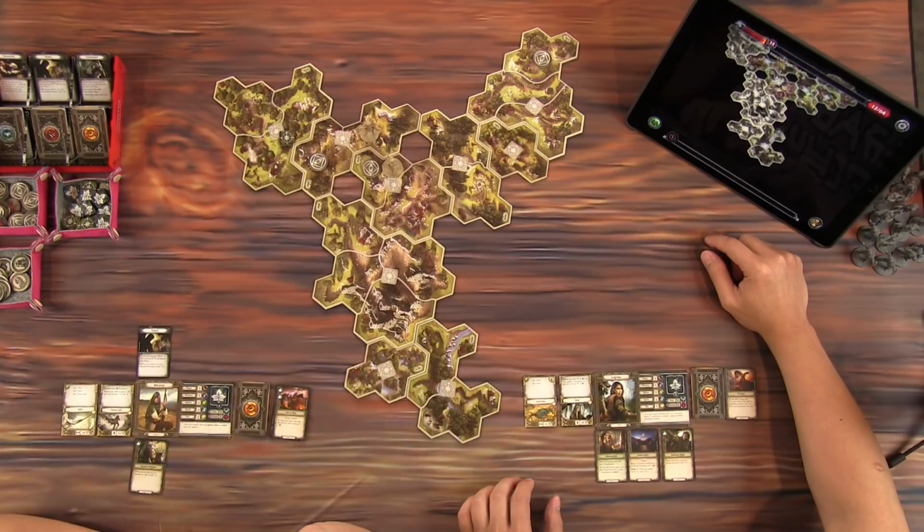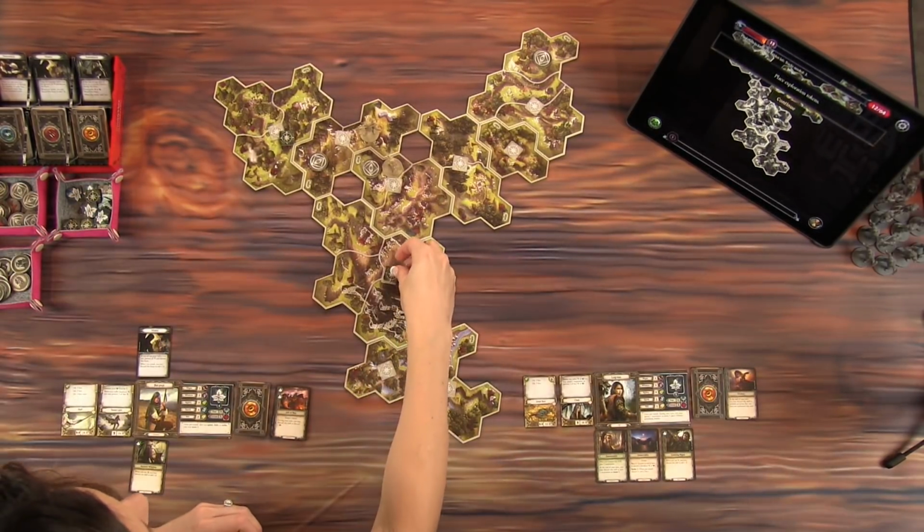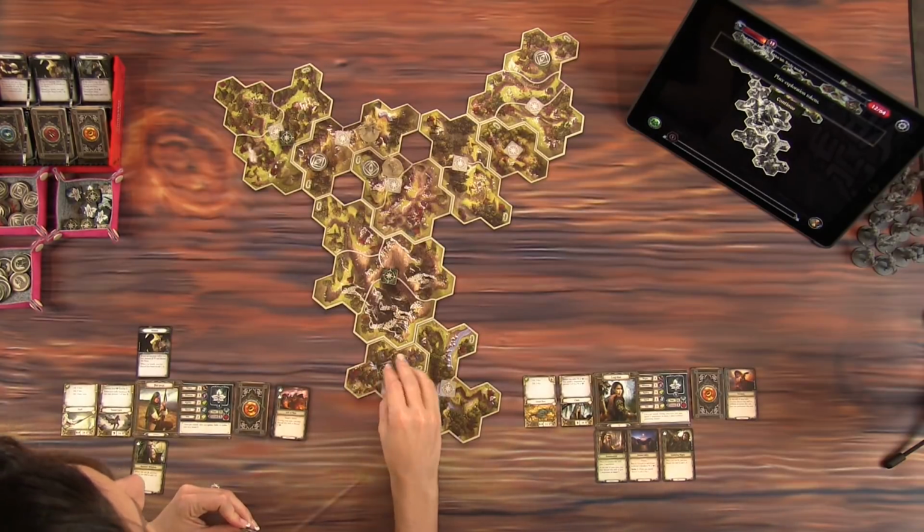Okay, 3. Oh, exploration tokens. Man, they're really pushing us hard. They are. What did you put this on? No, it's on normal. Did you put this on hard? I did not.